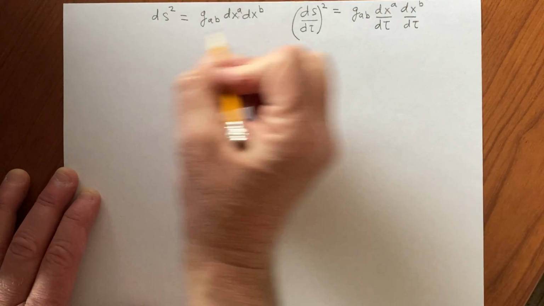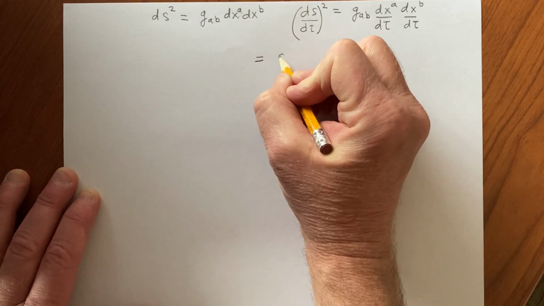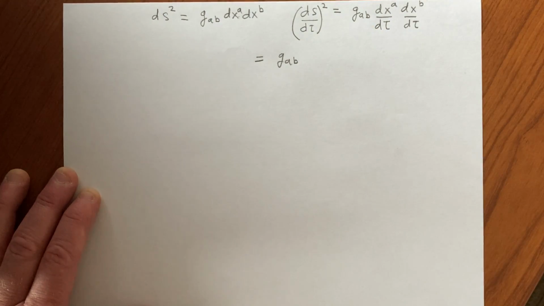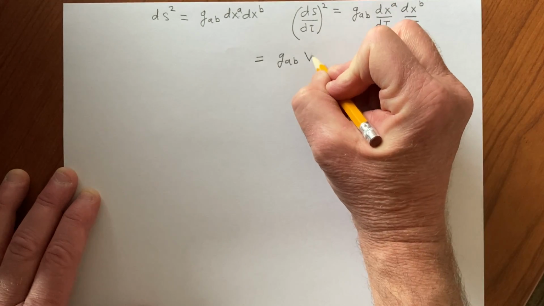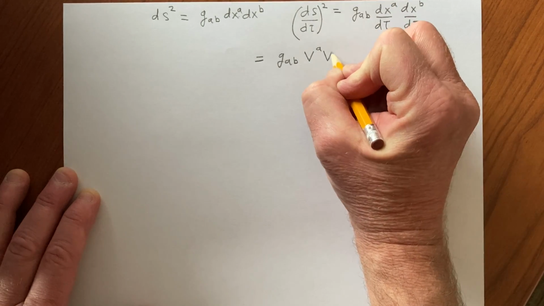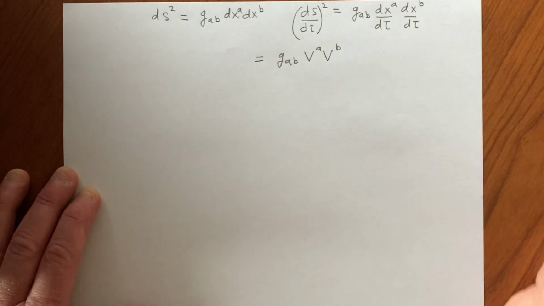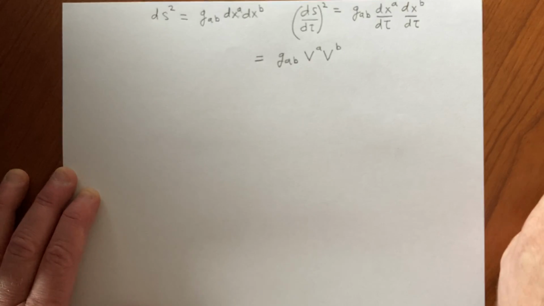So this can be written as g. So there's a scalar here that is the result of 2 vectors. And so we're thinking of the generalized vector product, if you will.